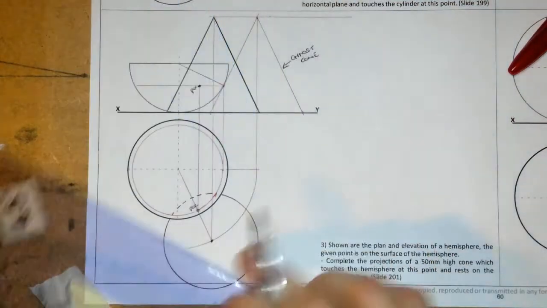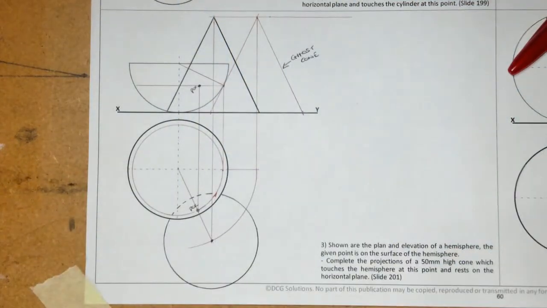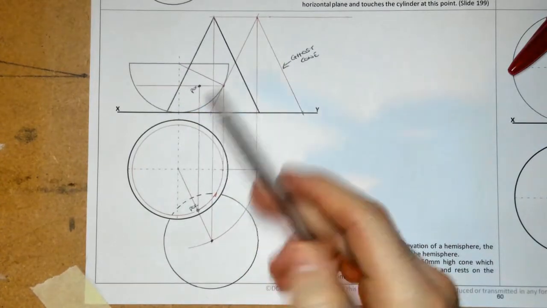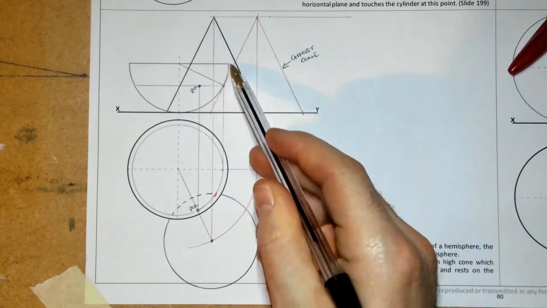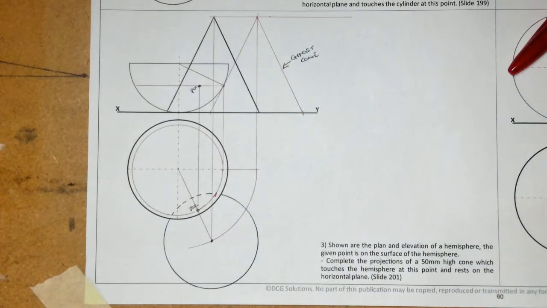Okay, and there's our cone in the correct position, and obviously inside here technically that should all be hidden detail there and hidden detail there, because the cone is in front of it. Okay, and we've also found the points of contact.